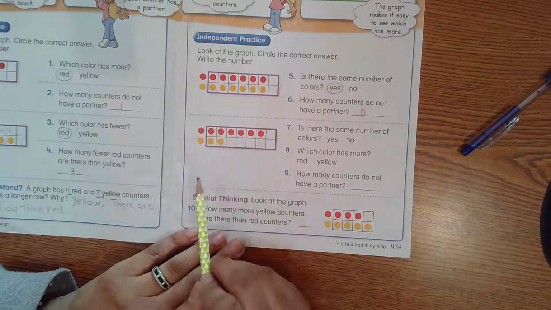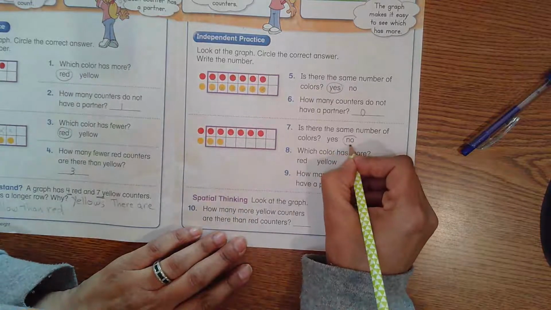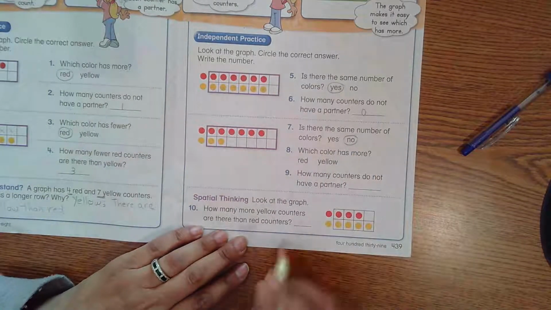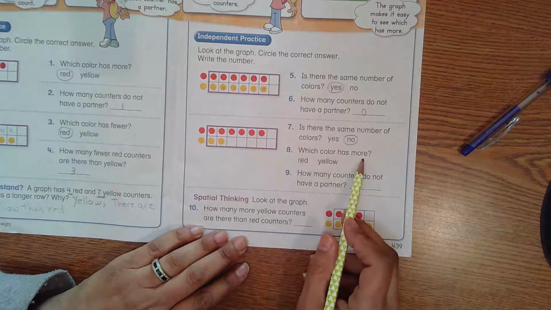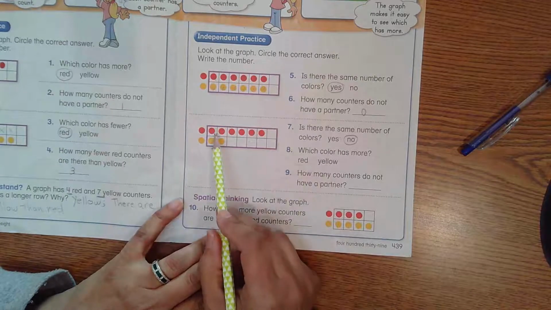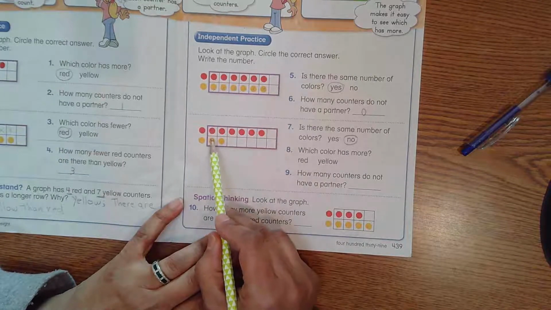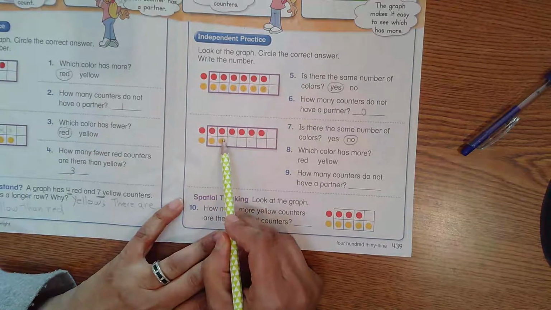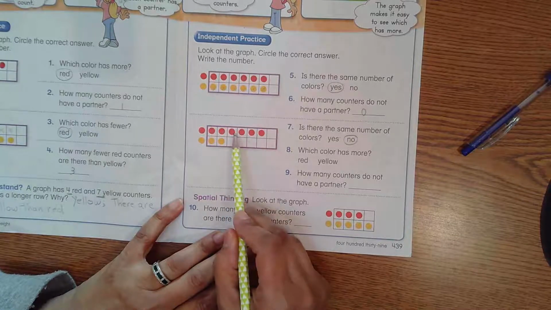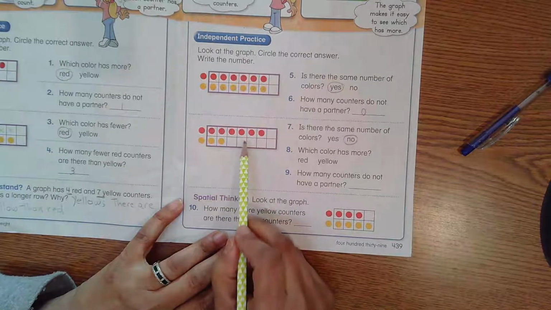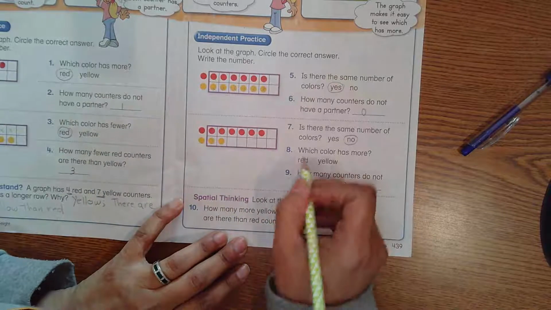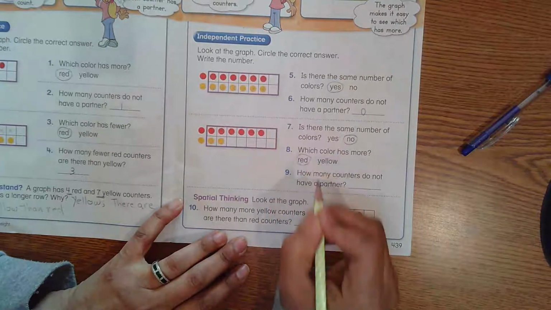So they're not the same number. So I'm gonna circle the word no. All right, which color has more, red or yellow? I see this red has a partner in yellow, this red has a partner, then I see all these red counters don't have a partner, so that means we have more red. I'm gonna circle the word red.